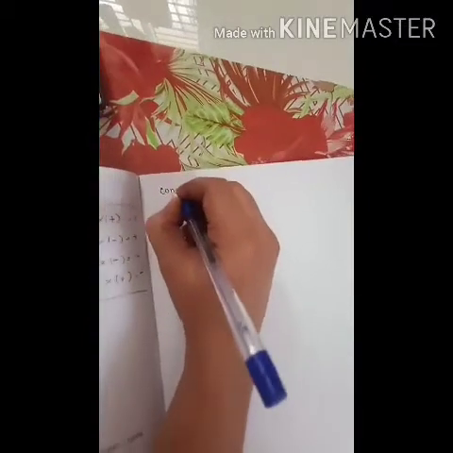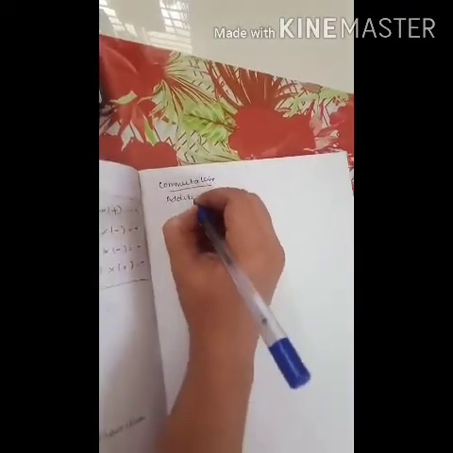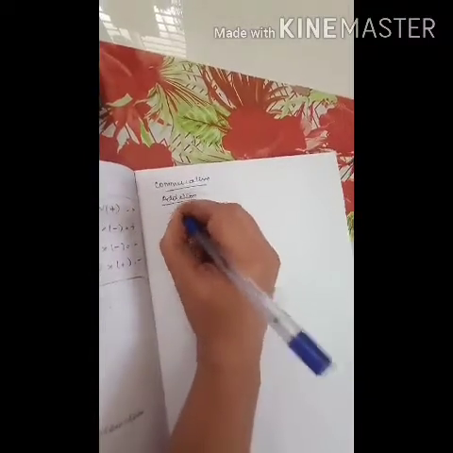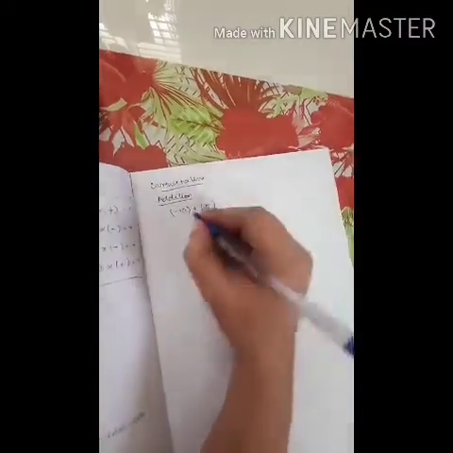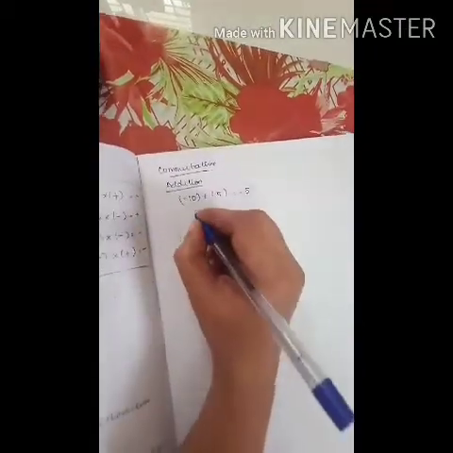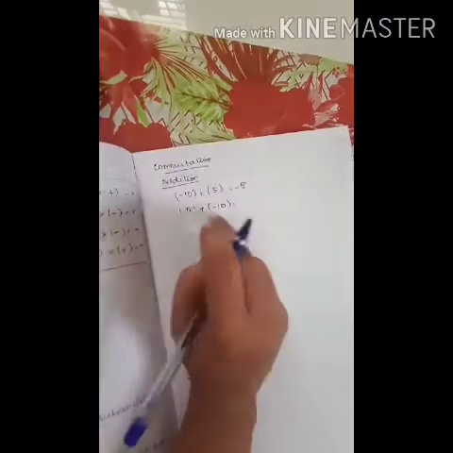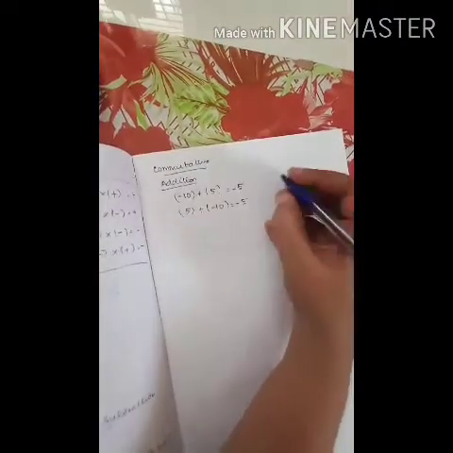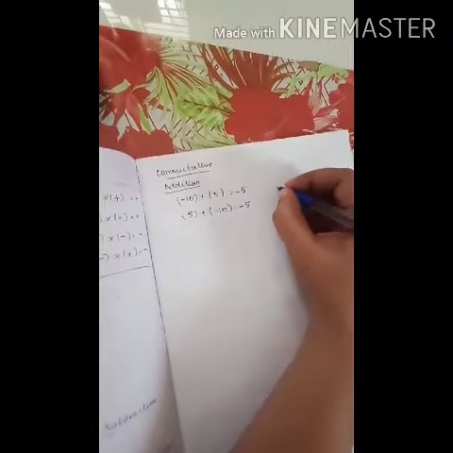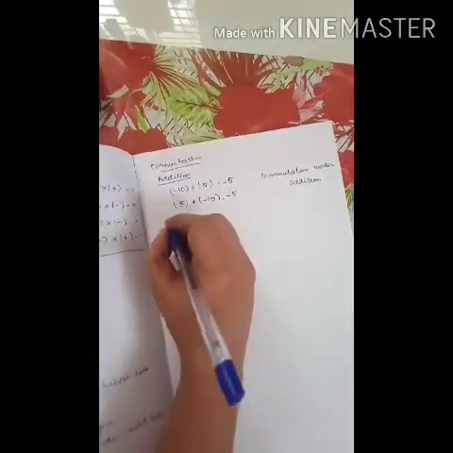Next is commutative. What do you mean by commutative? When you change the order also, you will get the same answer. So for addition, minus 10 plus 5. What will you get? Two different signs, so you need to subtract and put the greater number's sign. In the same way, when you change it to 5 plus minus 10, again two different signs, so you subtract and put the greater number's sign. So both are equal, hence it is commutative under addition.